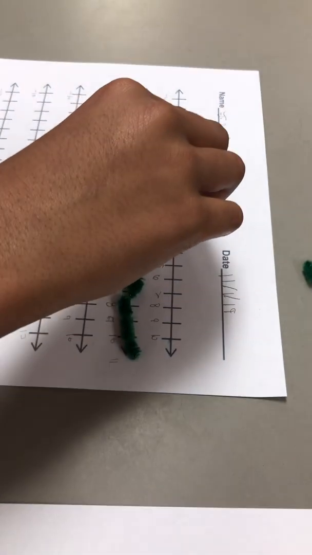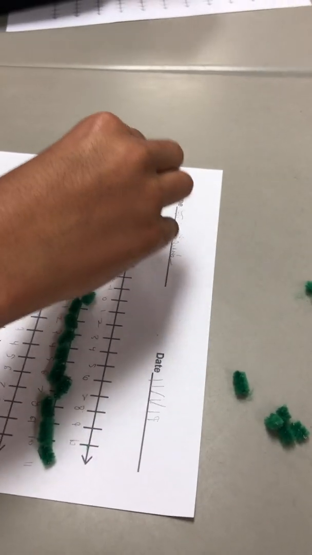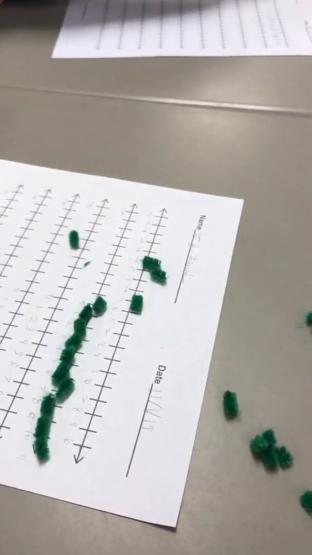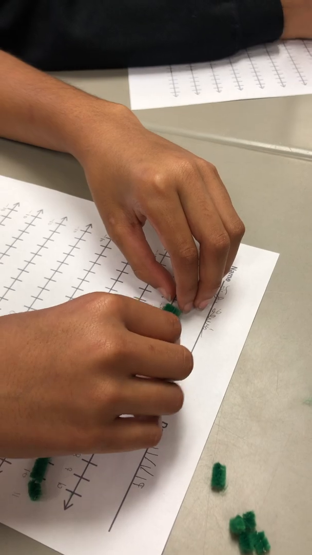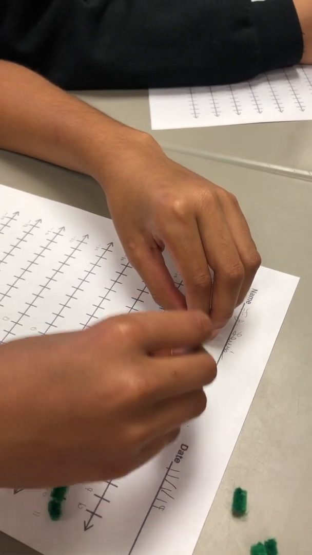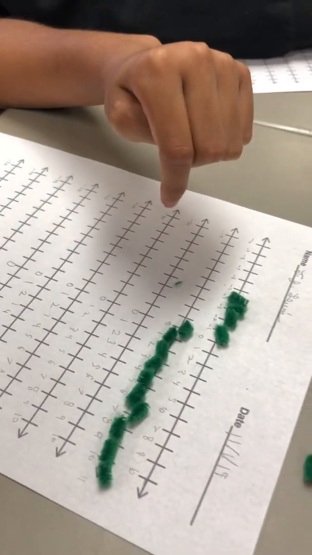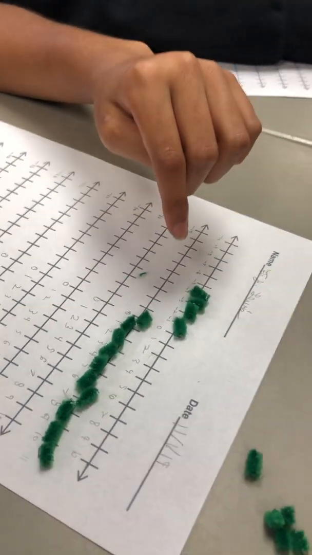Can you show me how you did that? Redo it. Gotta redo this one. Okay, so which one are you finding? The absolute value of negative 4. Okay. So you know the absolute value of negative 4 is 4 because it's 4 places from 0. Good job.